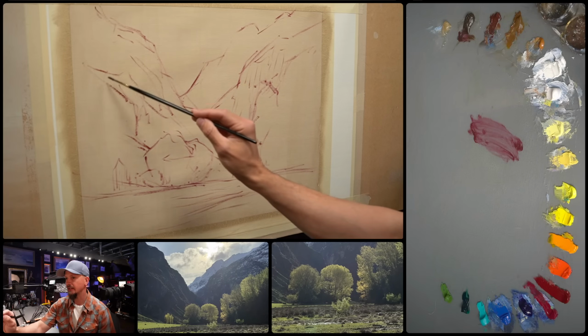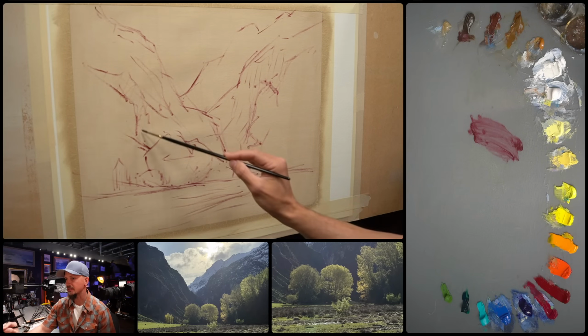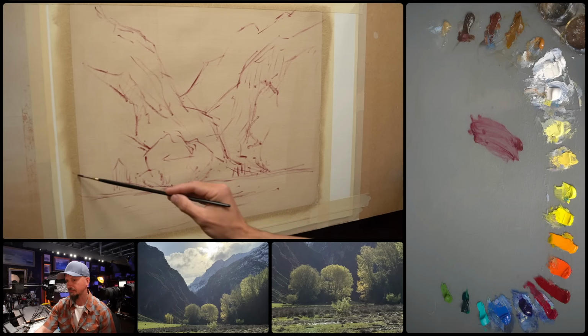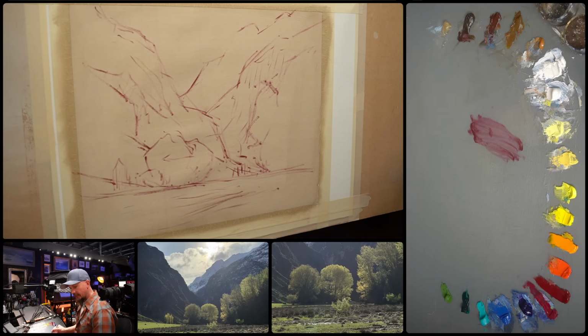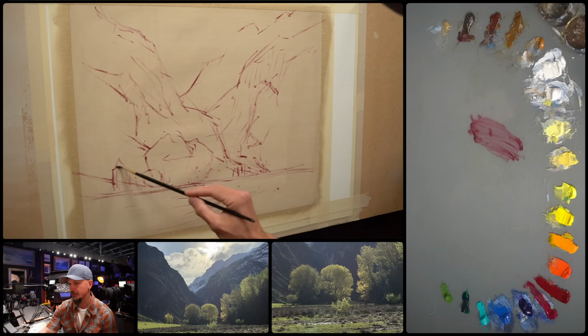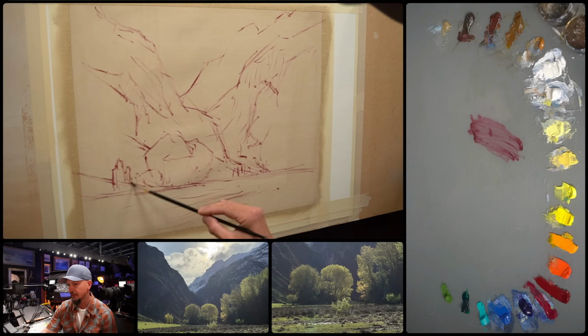So I like that shape right there. That's going to be a nice highlight. A little bit of a shoulder there. As it dips down into our field, I'll solidify some of these trees.